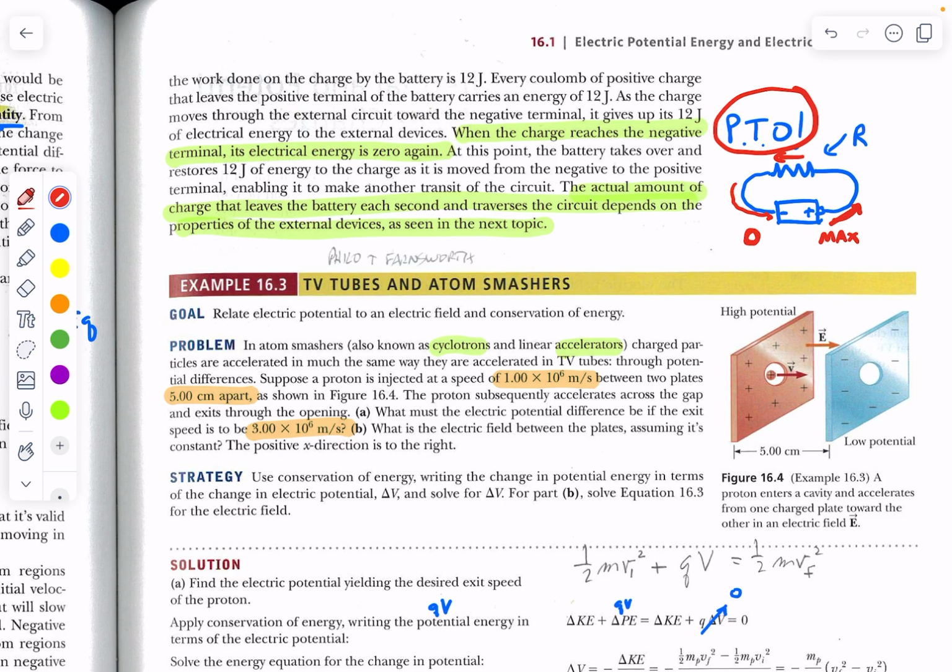The charge always returns plumb-tuckered out. PTO, plumb-tuckered out. Little southern talk there. Now, of course, if I have a much bigger resistor, then not as much charge is going to be able to be pushed through it.